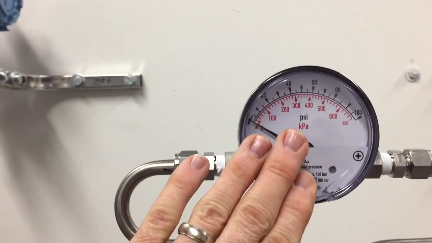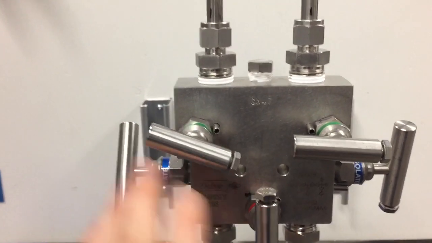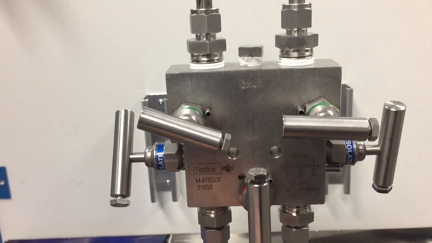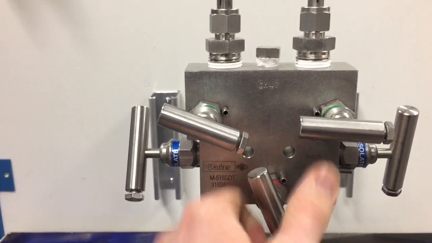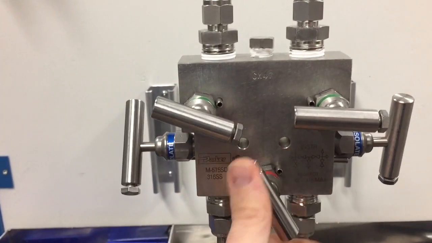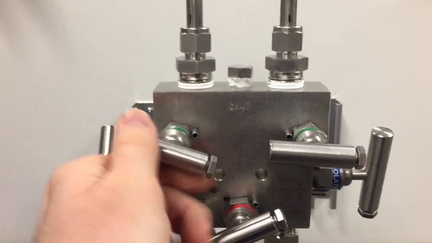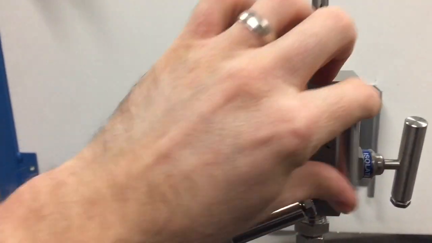So if we did ever need to replace this gauge or anything like that, that would be the procedure to do it. Close our isolator valves, open our equalizer valves, and then open our vent to bleed off any of the pressure, right? And then once the gauge is installed, we would shut our vent valve first here, so this is closing it clockwise, and leave both of our equalizer valves open. Let's open those. Have them both open.